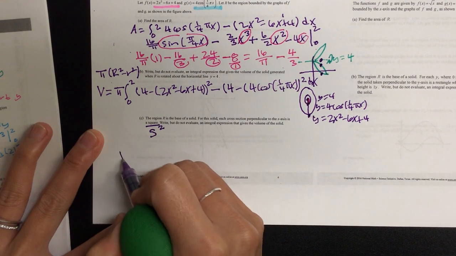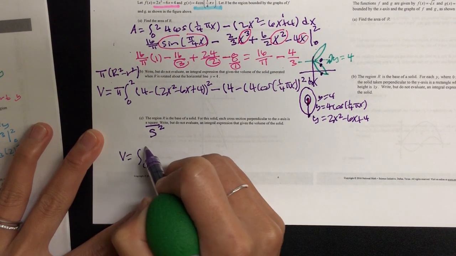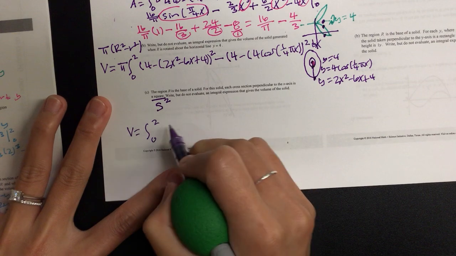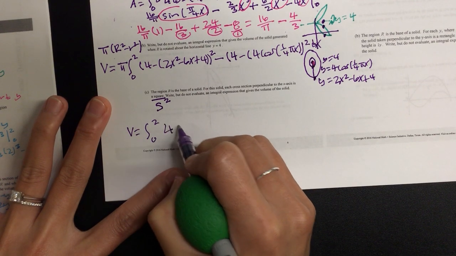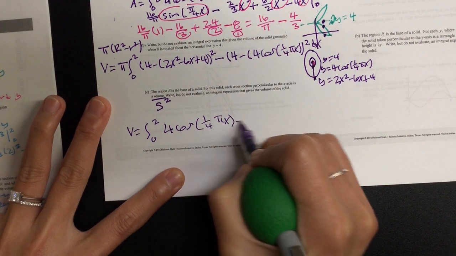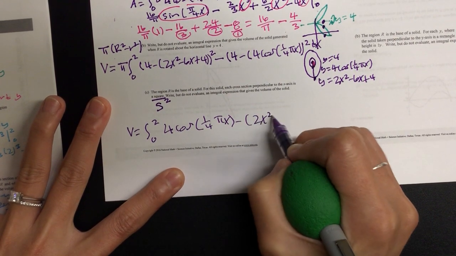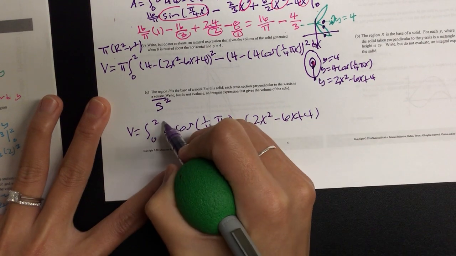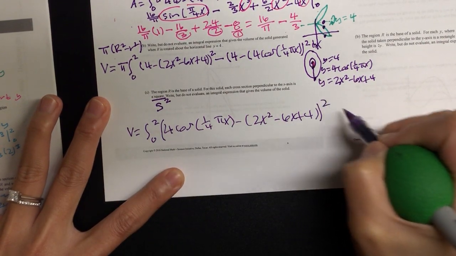So let's take our volume. We're still integrating from 0 to 2. My side consists of top minus the bottom. Did we already do that on part A? Top minus the bottom? Yes? Okay. And the bottom is our quadratic. And it is all squared dx.